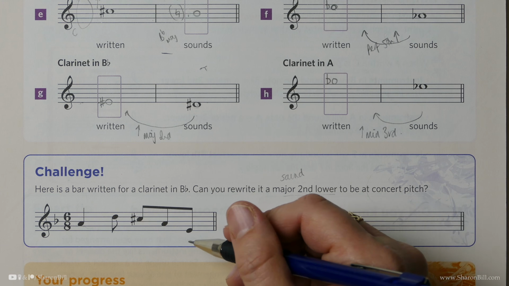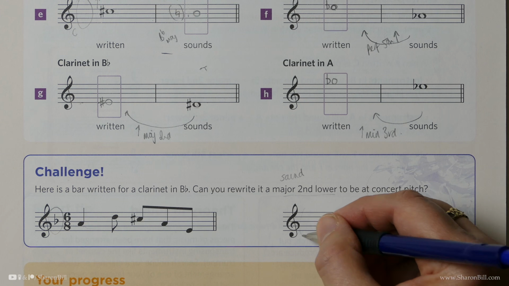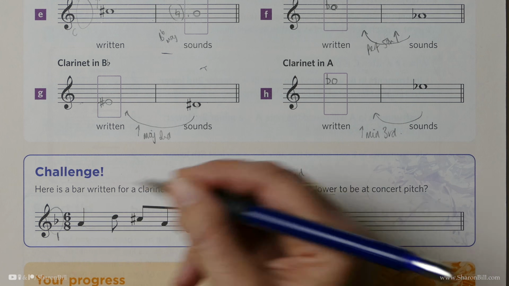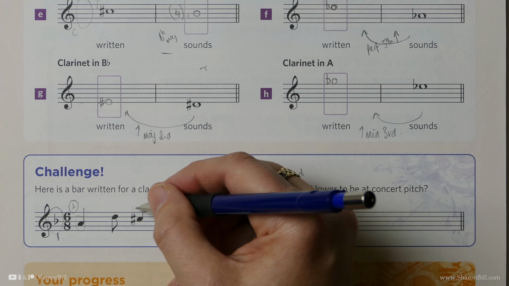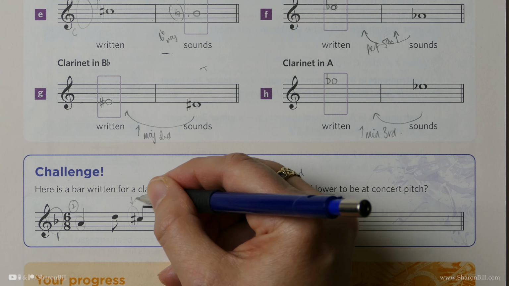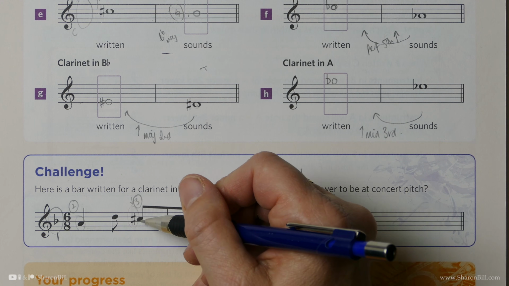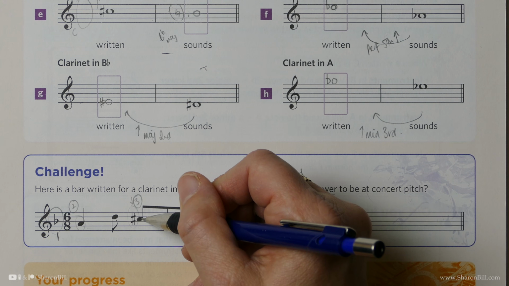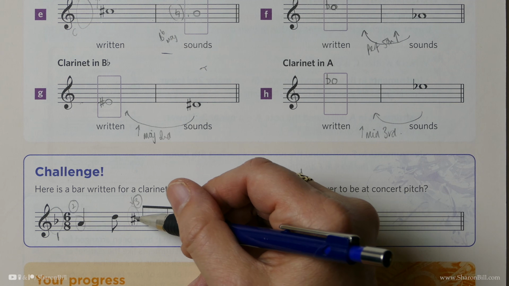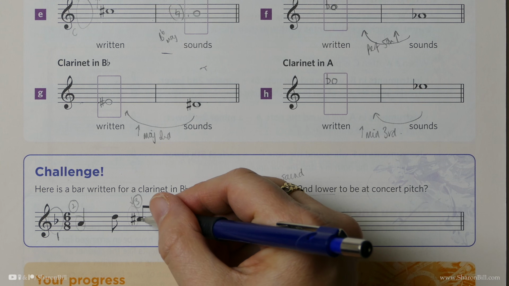And so we follow the usual procedure. We transpose our key signature, that's the first job. Then we move our notes accordingly, and then we deal with the accidentals. You could deal with the accidentals as you go along with each note, but you deal with the note first, and then you deal with the accidental after you've figured out where to place the note.